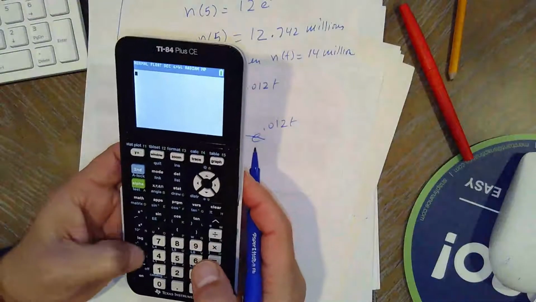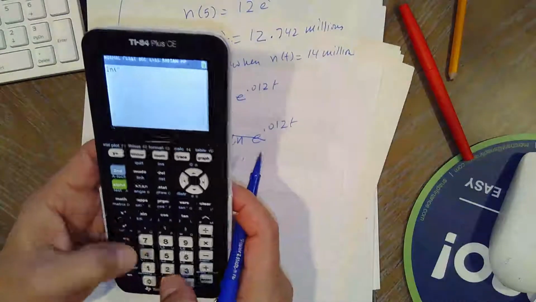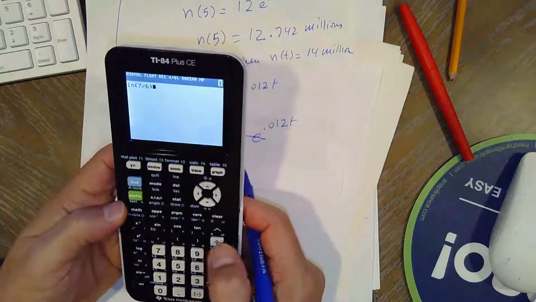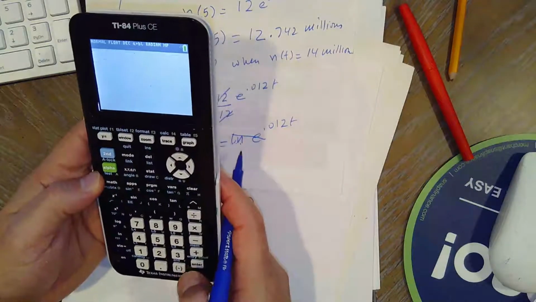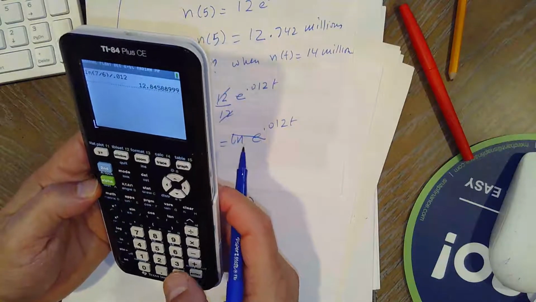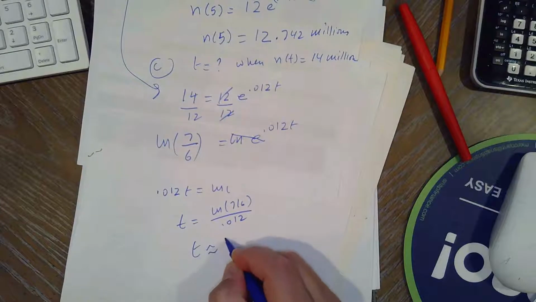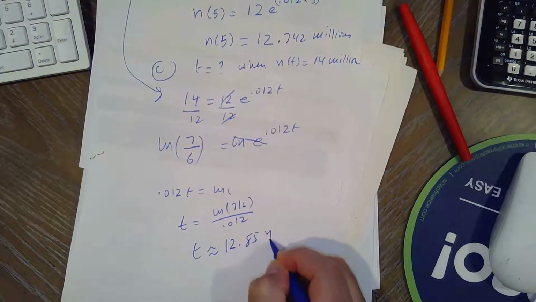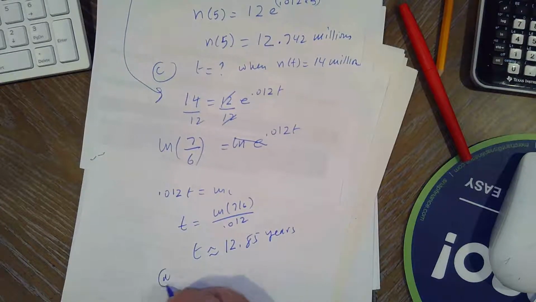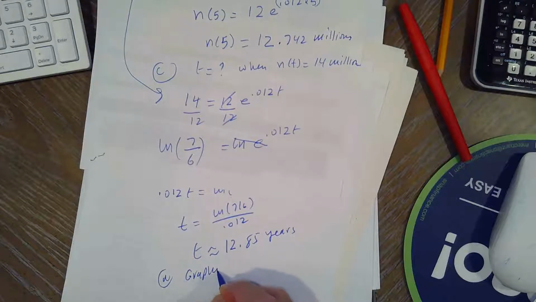That's 12.846, so about 12.85 years. And then part D, you do on your grapher.